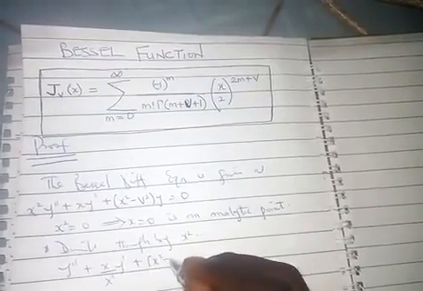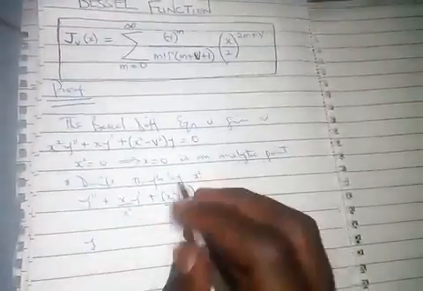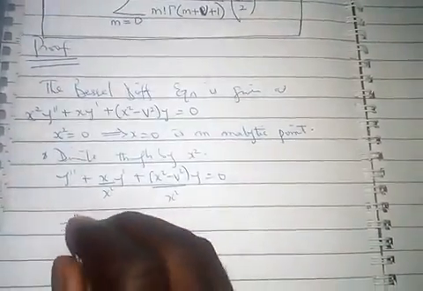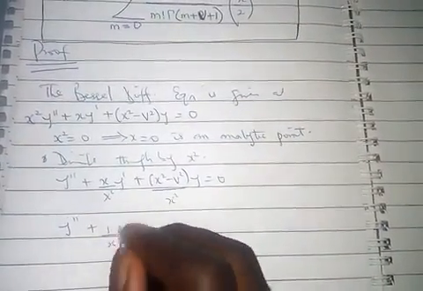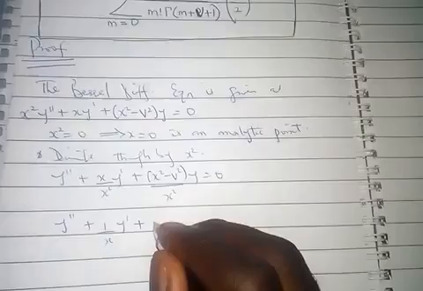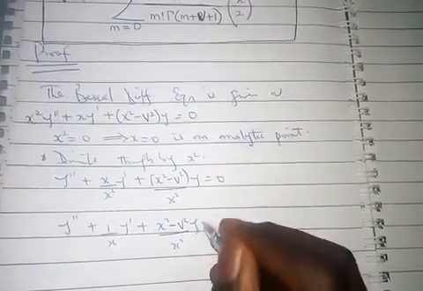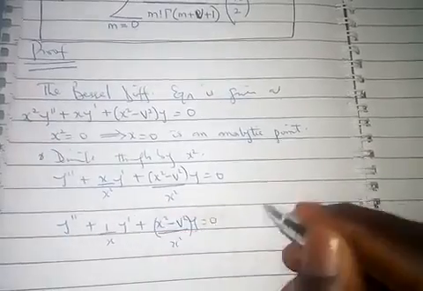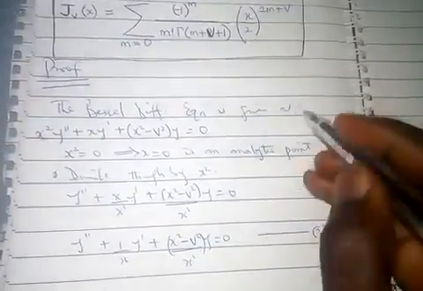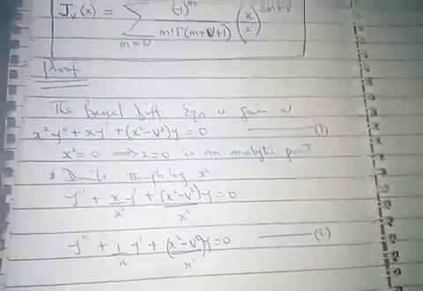We have y prime prime plus x over x squared y prime plus y equal to 0, which is y prime prime plus 1 over x y prime plus x squared minus v squared over x squared y equal to 0. This is equation 2. Call this first one 1.